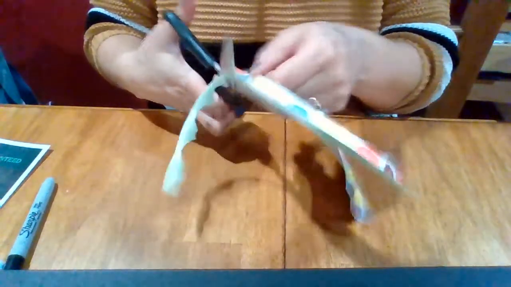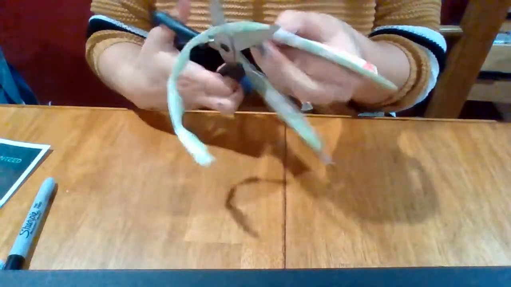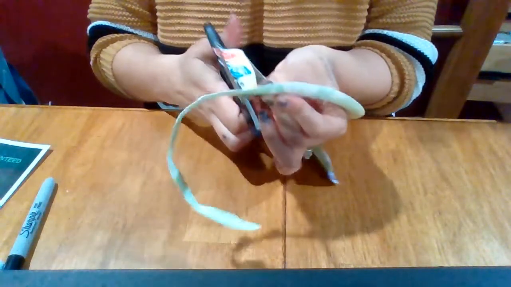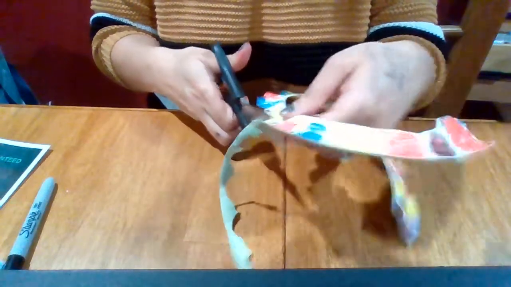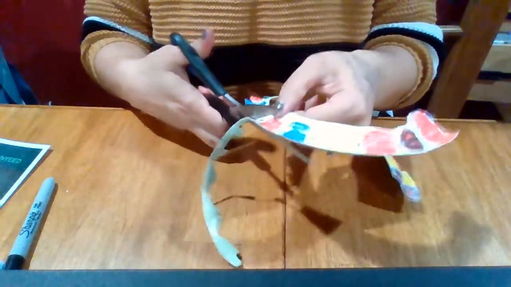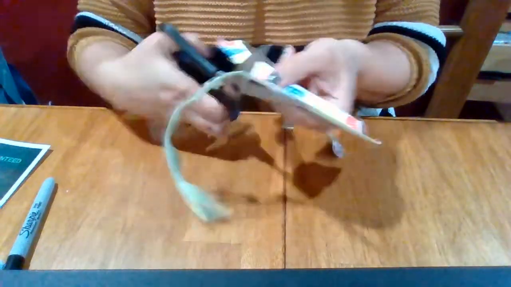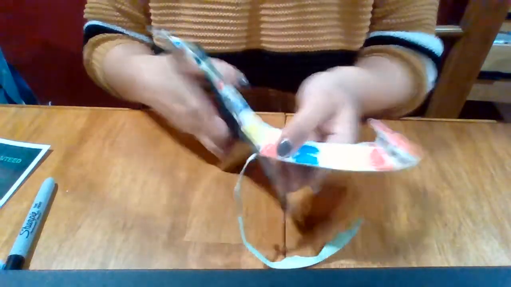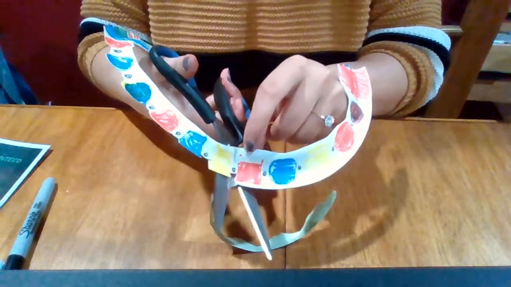So I'm going to finish cutting these out. If you struggle a little too much with this, you can ask either a guardian or parent to help. And, you know, practice makes perfect. And this looks complicated, but it's a lot of twisting and turning. So here I'm going to be cutting out my square.